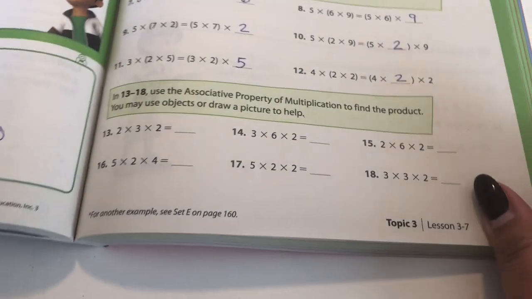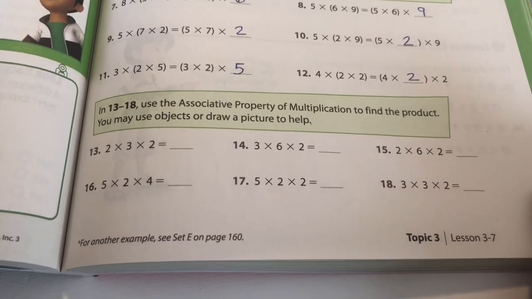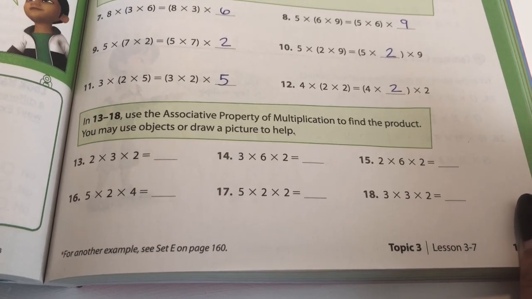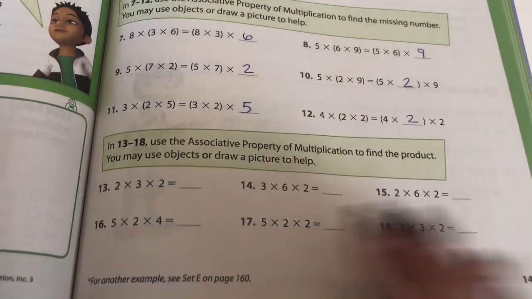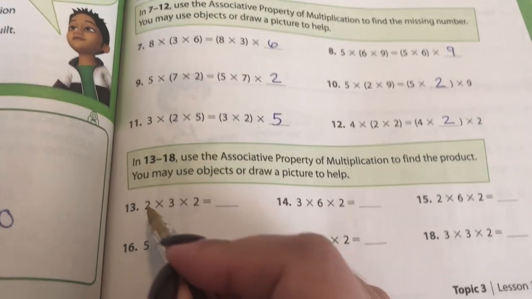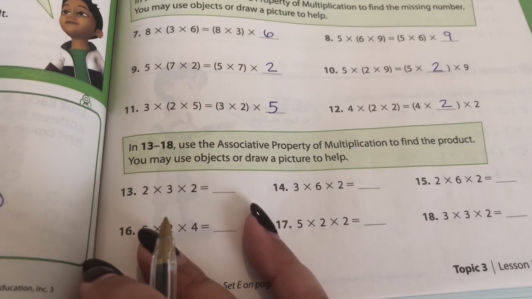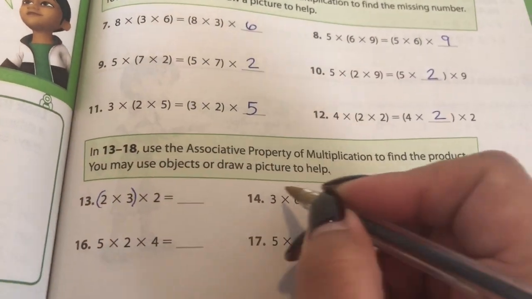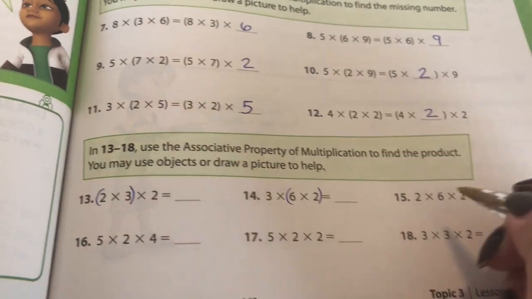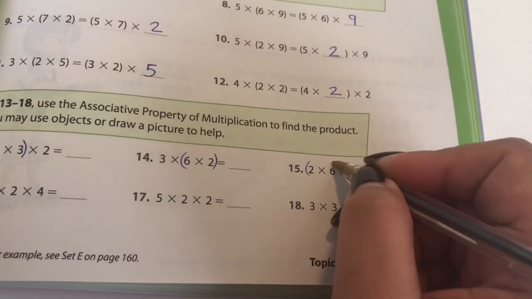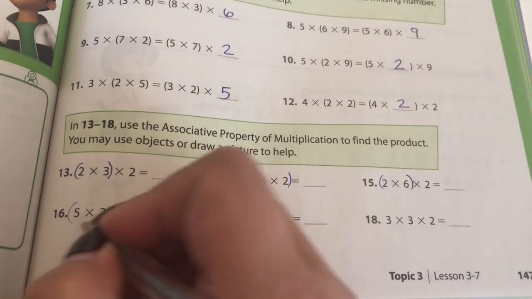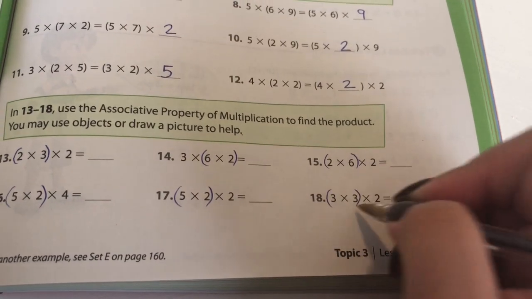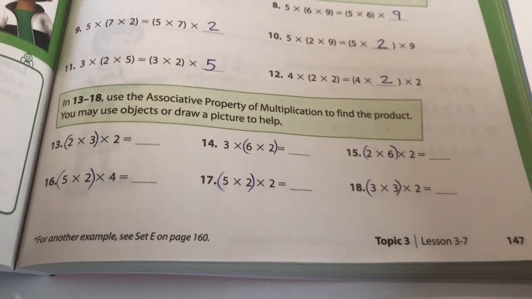All right, let's look at the bottom half for your independent practice. It says in 13 to 18, use the associative property of multiplication to find the product. You may use objects or draw a picture to help. So you're going to find the answers, okay? You can choose which 2 you want to multiply first, okay? So I'm just going to pick which ones I want to multiply first, and then I'll begin. Okay, I love 5, so I'm going to do that first. Same with this one. And 3 times 3 is easy, so I'll do that one first. But you can choose to do it anyway.